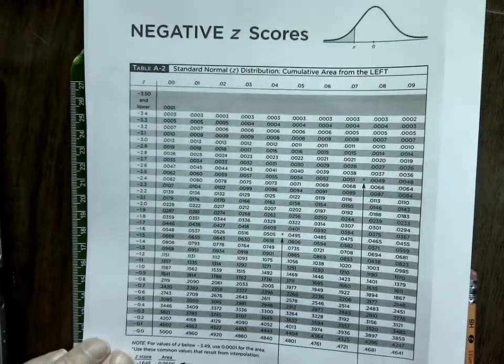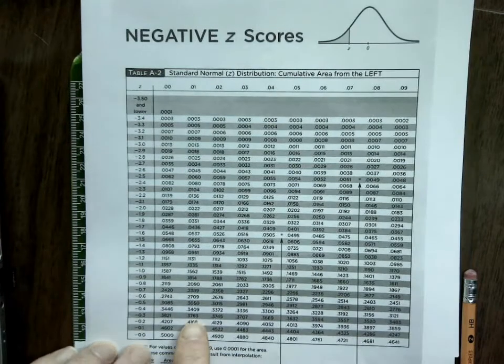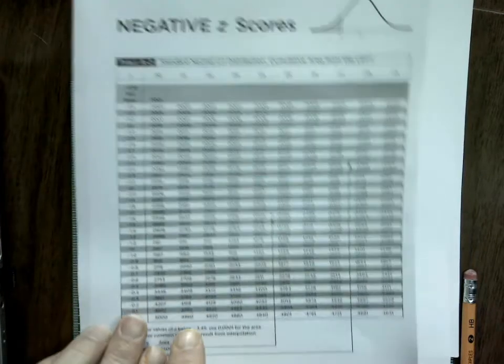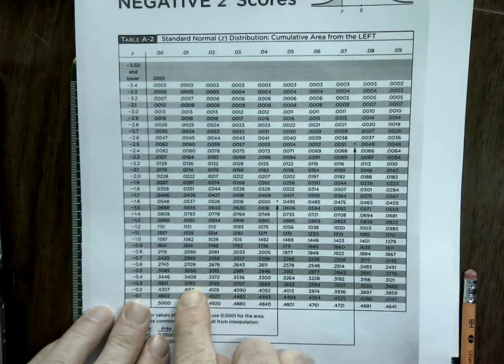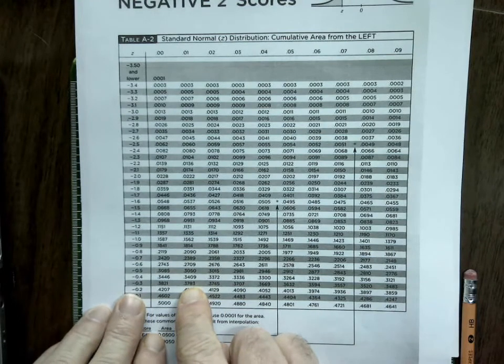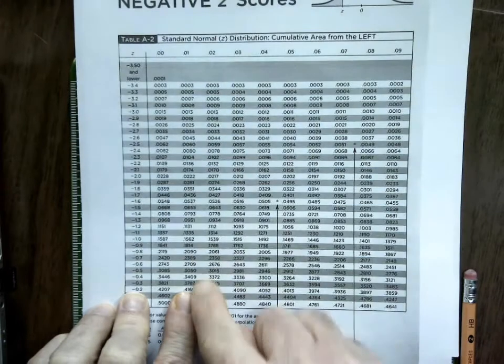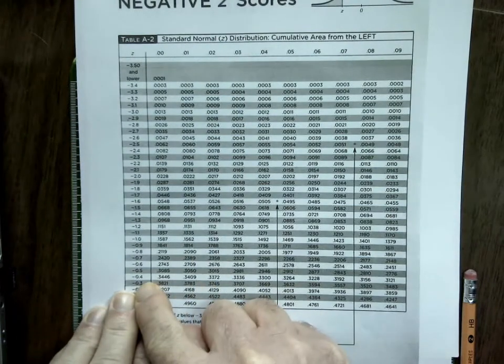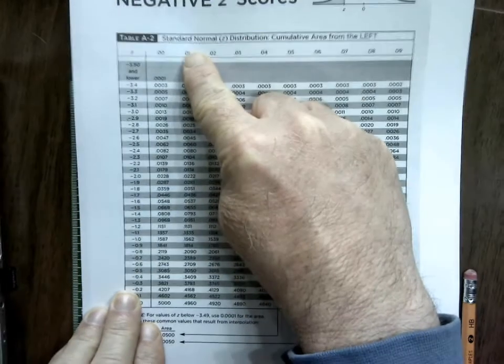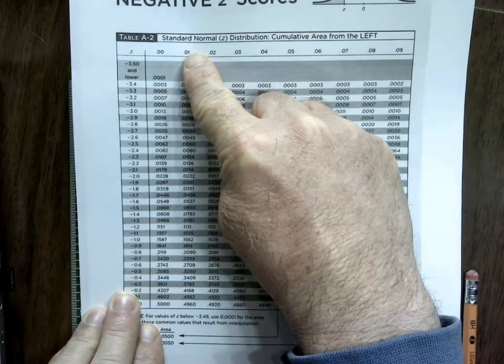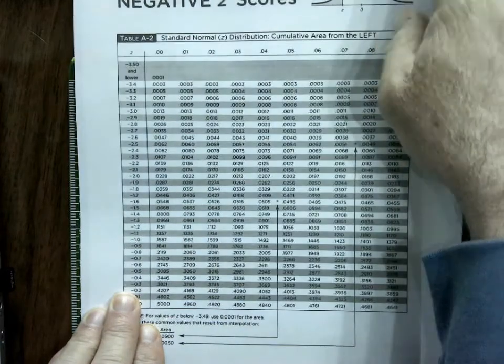So going back to my chart, in this case, it's actually the one on the right that I want to be using, 0.3783, which is the lower number, and that's negative 0.31. Negative 0.3, and then of course the 1, which is the decimal place up there. Okay? All right.